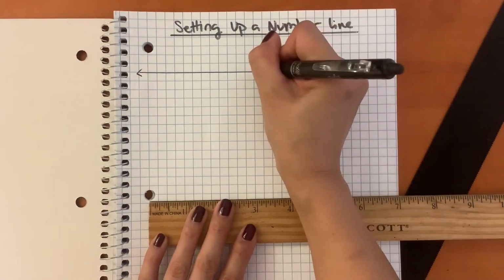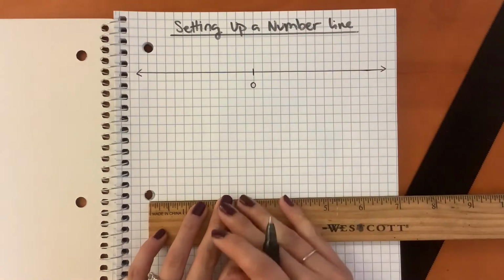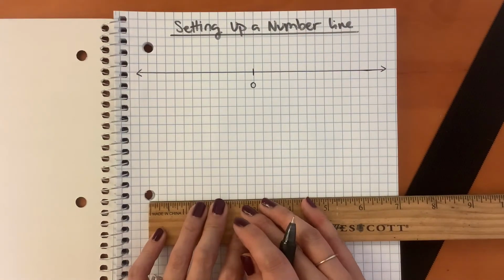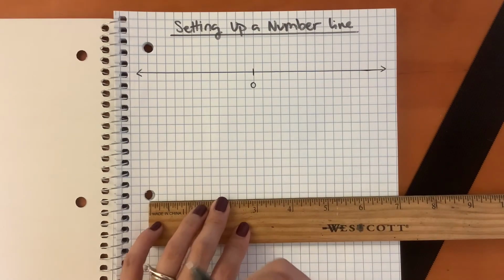In the middle, we like to put 0. It's really going to depend on what problem you're working on, but for the sake of this one, we're going to put 0 in the middle.